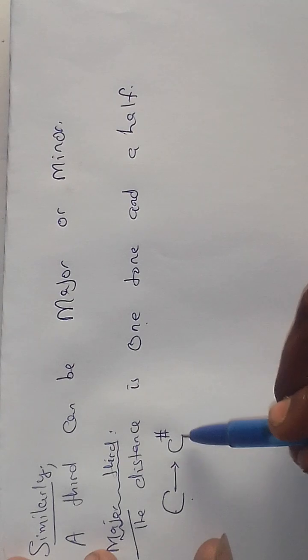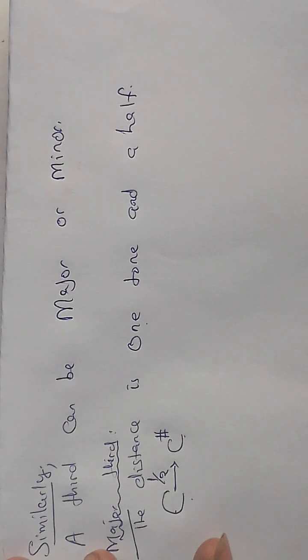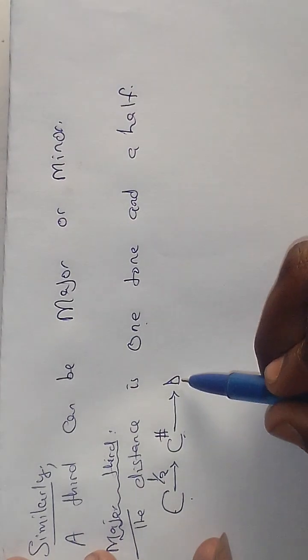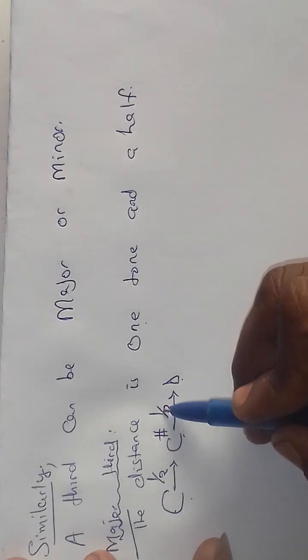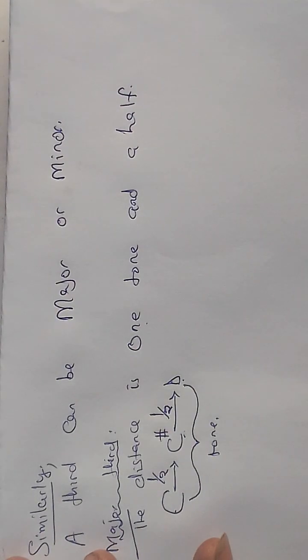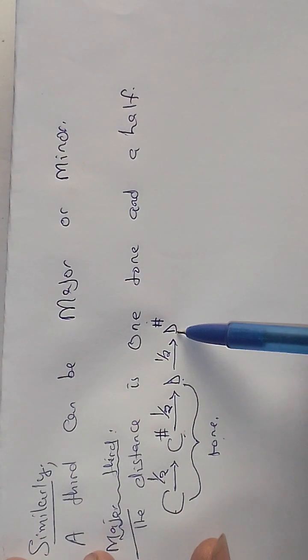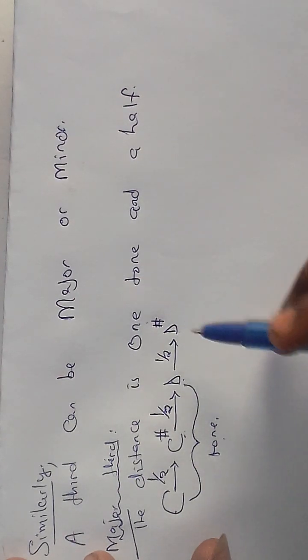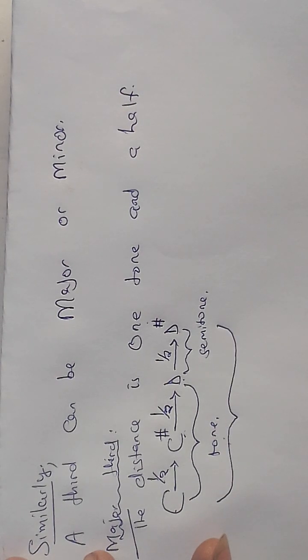From key C sharp to D major is another semitone. And we have said 2 semitones forms a tone. So already here we have what we are referring to as a tone. Then moving from D to D sharp, we are adding another semitone. So already we have a tone and a semitone. Therefore, the whole of the interval will form what we are referring to as a major third.